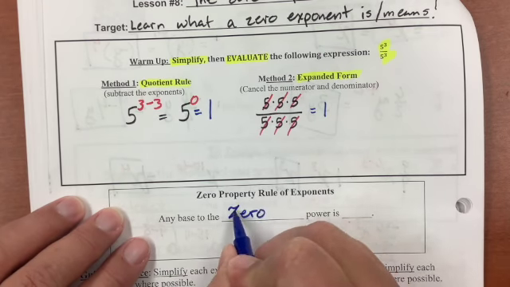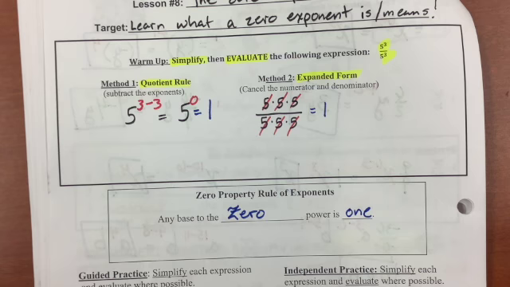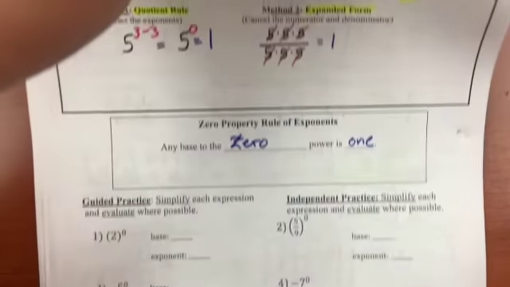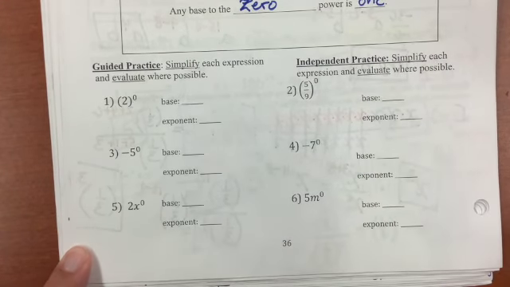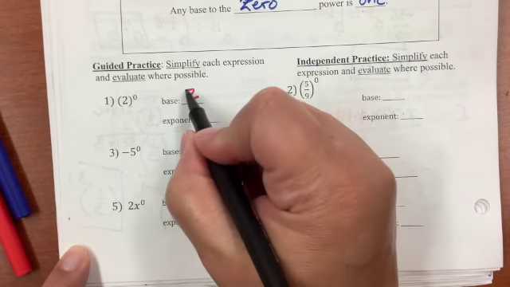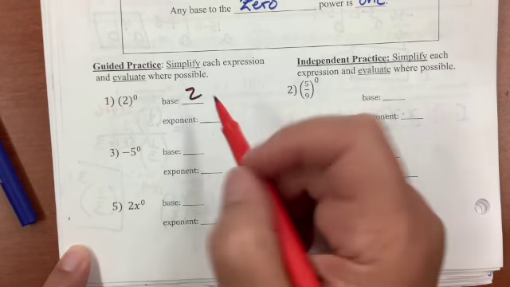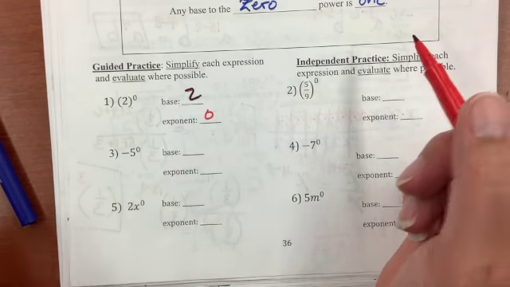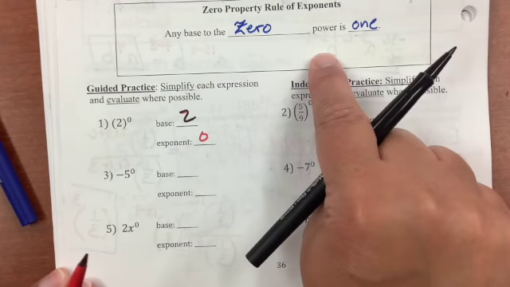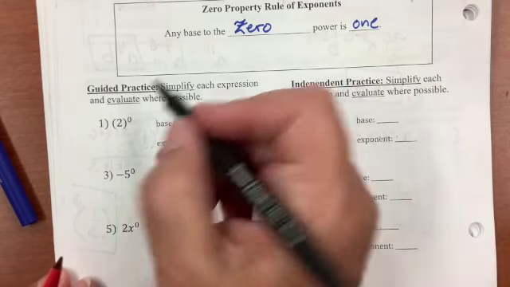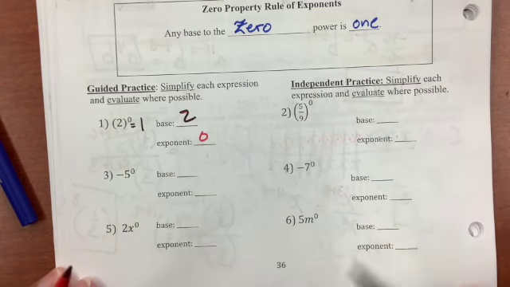All right, but remember about bases. We're going to do these 3 problems together, and then I'm going to ask you to try these 3 problems on your own. All right, parentheses, 2 to the 0 power. What's the base? 2. The base is 2, and the exponent is 0. And evaluate it, well, 2 to the 0 power, we just figured it out. Anything to the 0 power is 1, so 2 to the 0 power is 1.